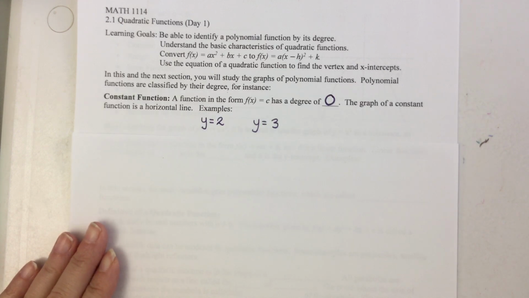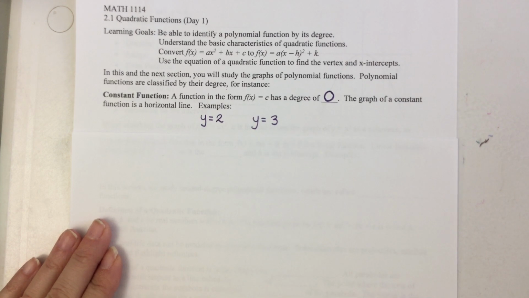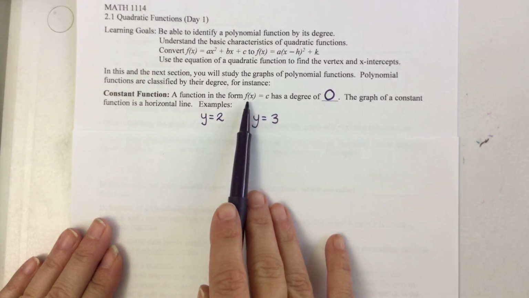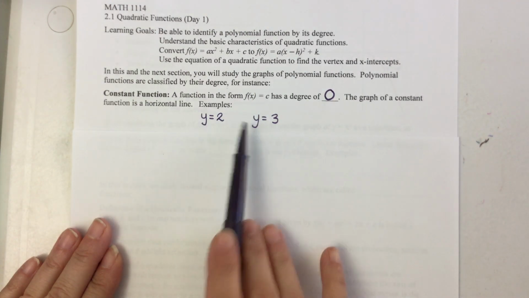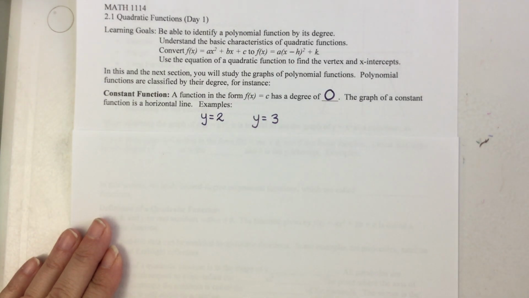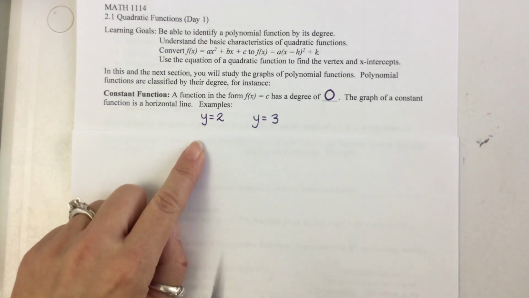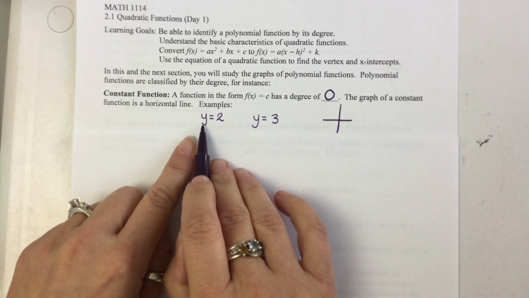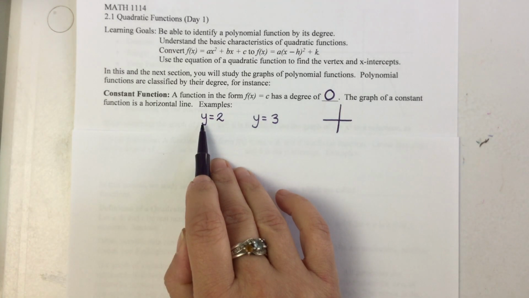Okay, so just to start off, let's talk about a constant function, a function in the form f of x equals c. Remember, f of x is interchangeable with y, so your equations look like y equals 2 or y equals 3. They have a degree of 0. The graph of a constant function is a horizontal line because here this says to cut the y-axis at 2.